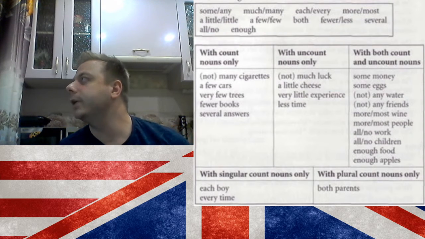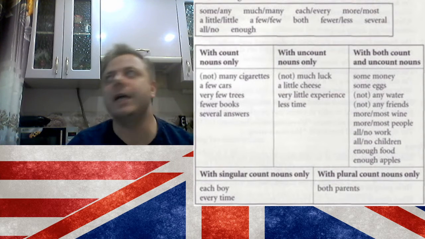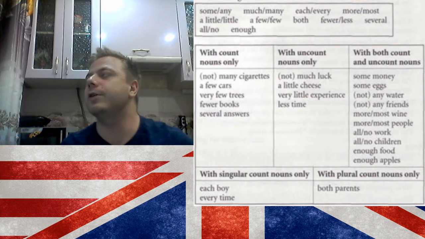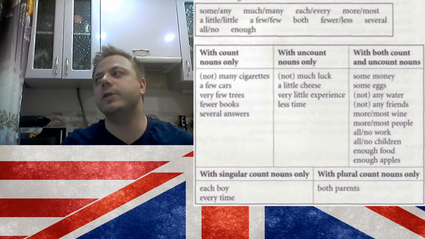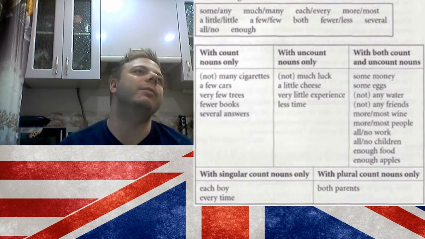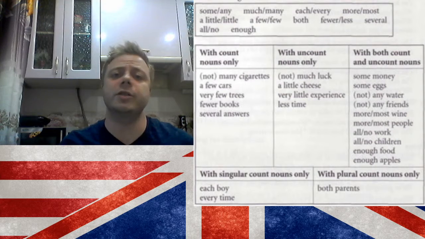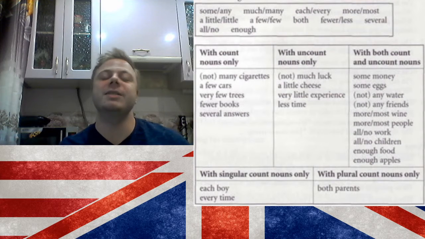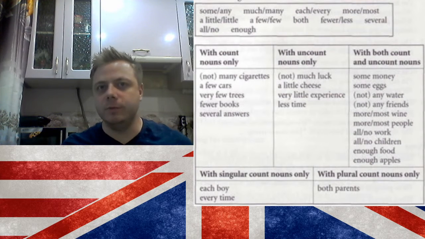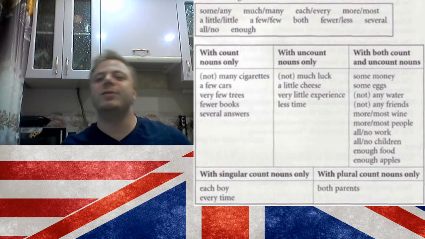If you struggle with this, like much or many, sometimes it's quite ambiguous, or maybe it's difficult to understand. If you don't know which one to use and you need to act quickly, it'll be better, and it's correct, to use a lot of or lots of. Most people just talk like that because if you use much, many, sometimes it sounds too formal. It sounds like an educated person is speaking. But again, if you're not sure which one to use, just use lots of or a lot of.